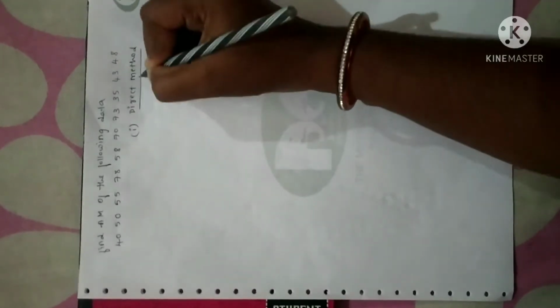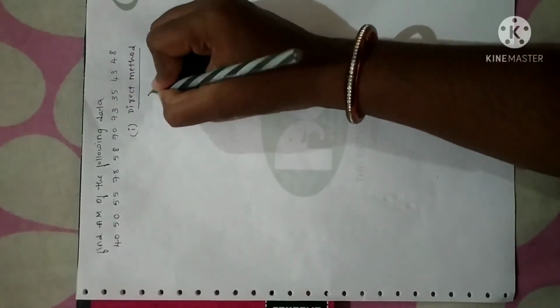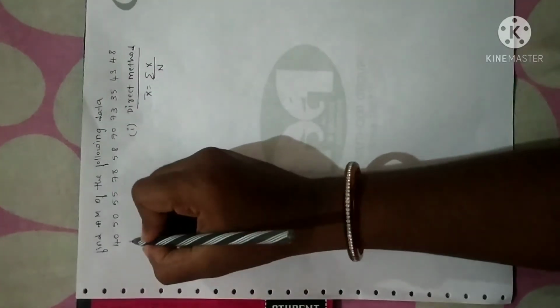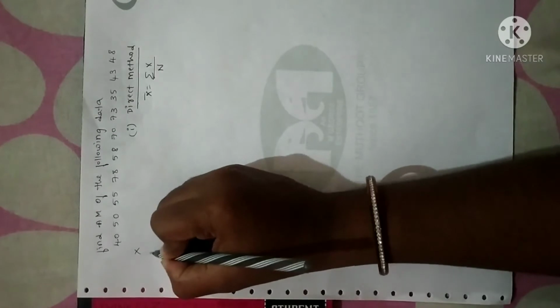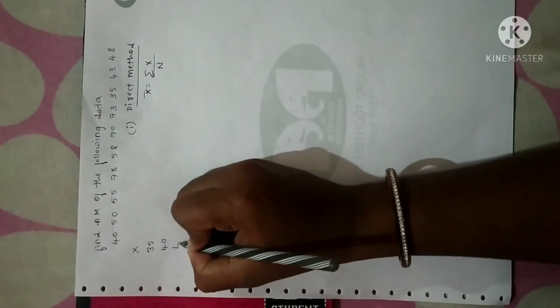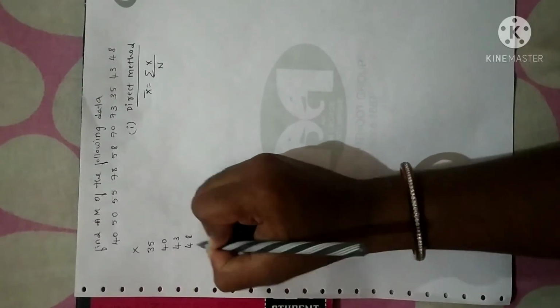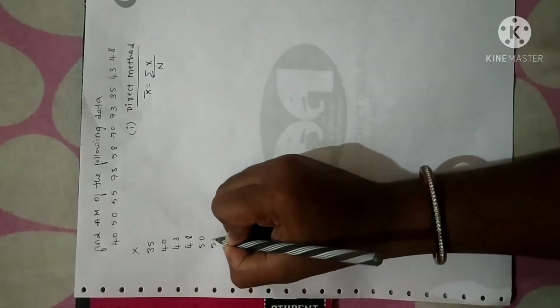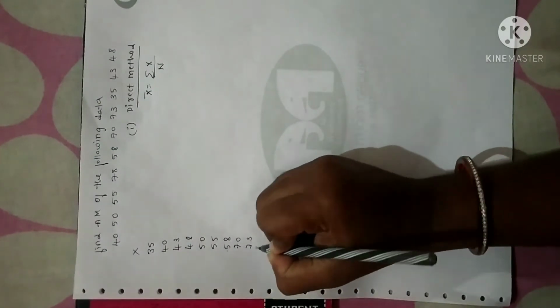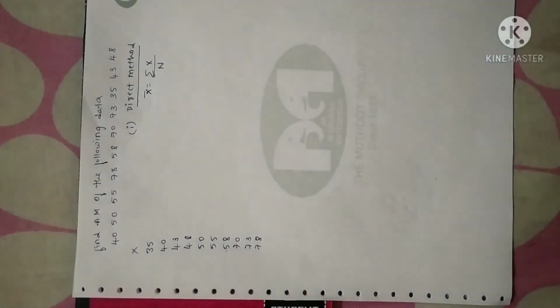So the formula to find the mean using direct method is given by x bar is equal to sigma x divided by n. First let me write the x values in ascending order. So 35 first value, followed by 40, next is 43, 48, 50, 55, 58, 70, 73, 78. So these are the x values.